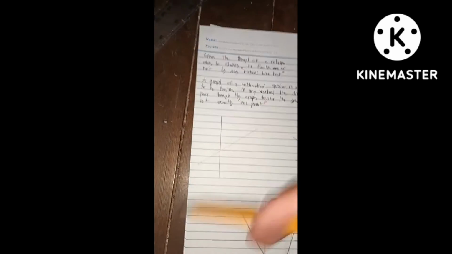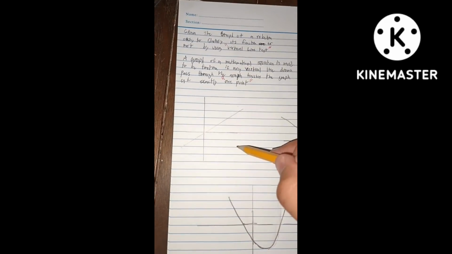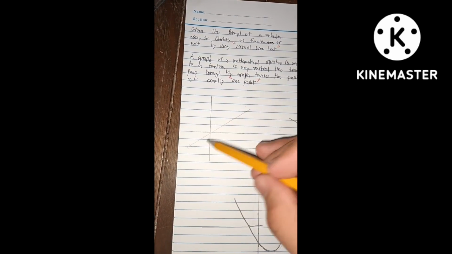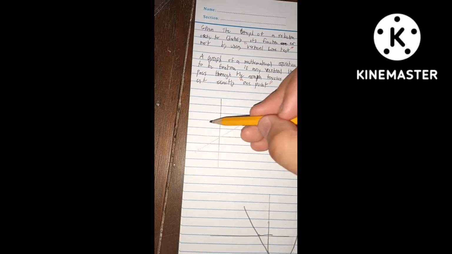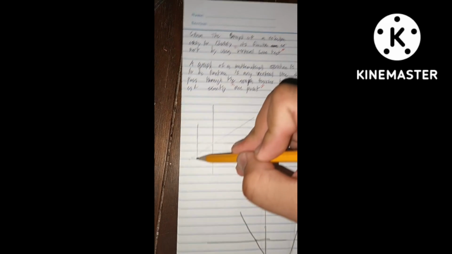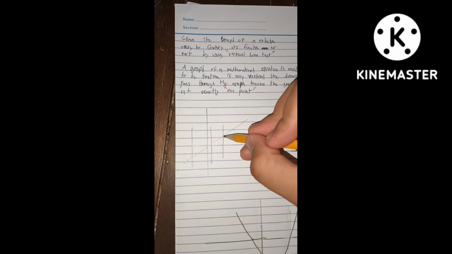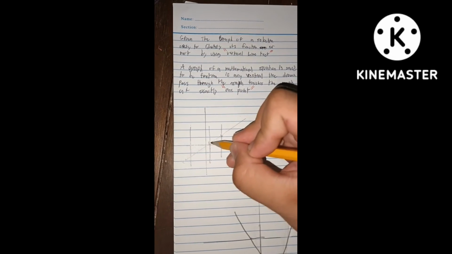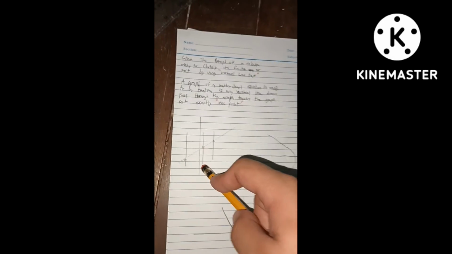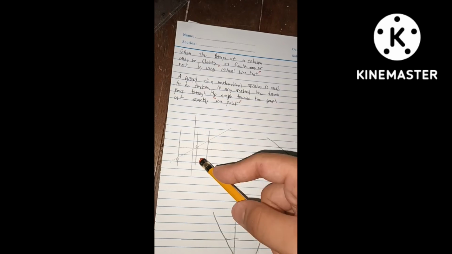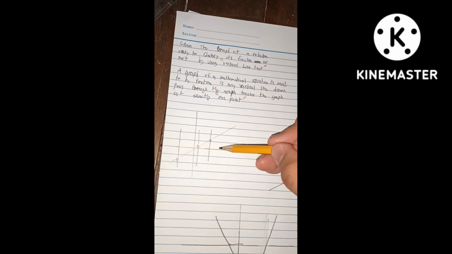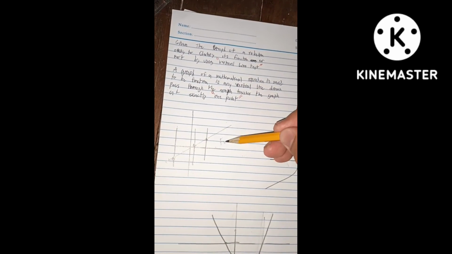For example, right here we have a vertical line and a graph. We can draw lines like this, and each touches the graph once. So this right here is a function.